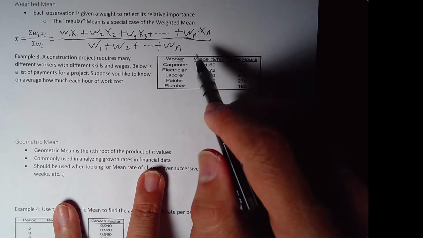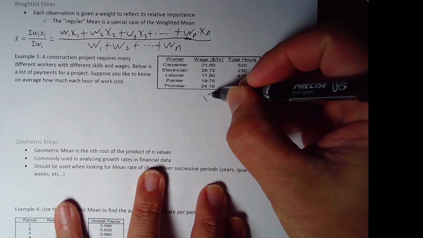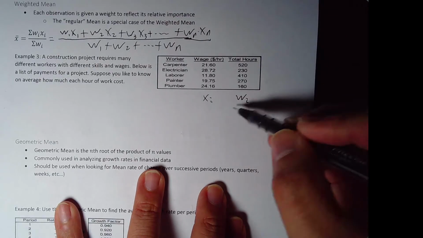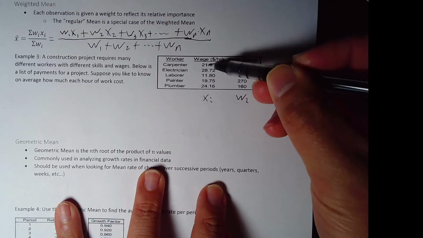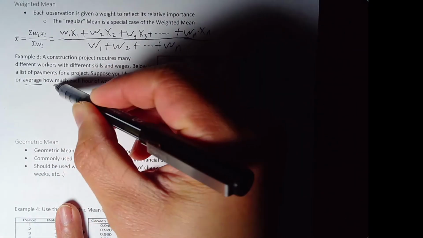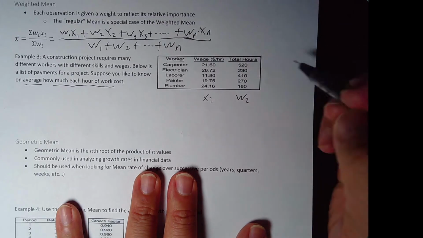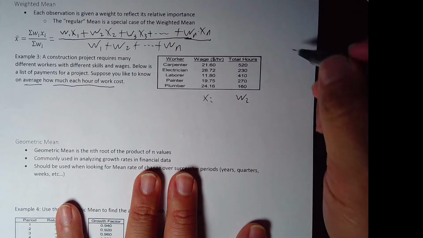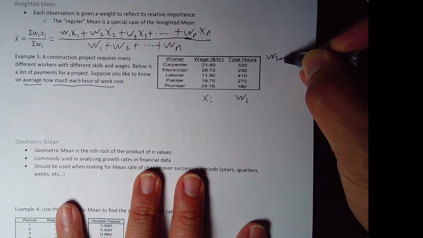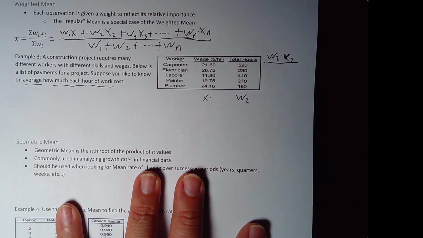All right. Now here I have two columns. This is going to be my x, and this is going to be my weight. How do I determine the two? Well, because I care about wages. I care about, on average, how much each hour of work costs. So this is my focus here. Since I have two columns, it's really convenient. I can make a new column, and this will be my weight times xi.